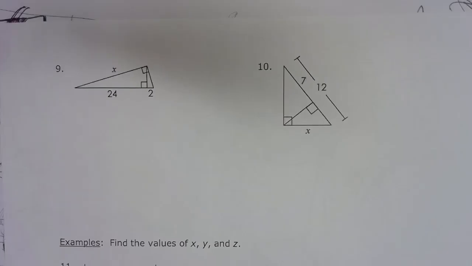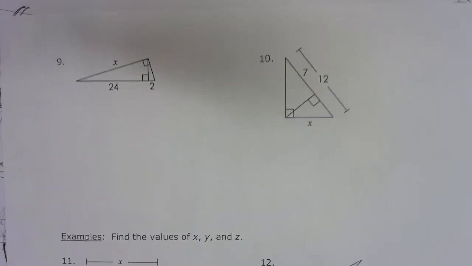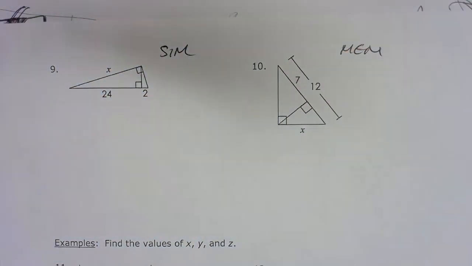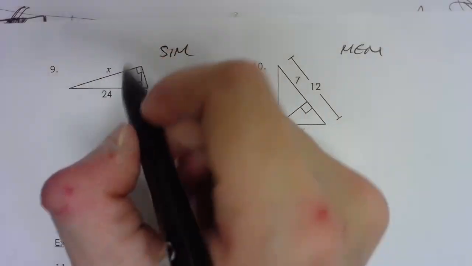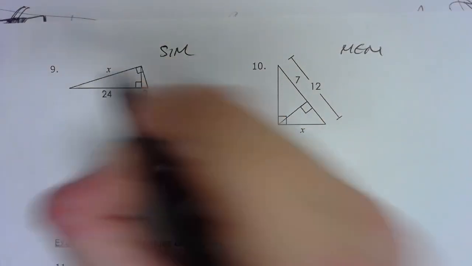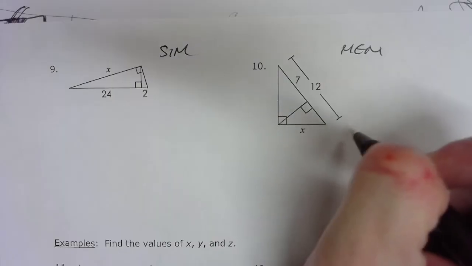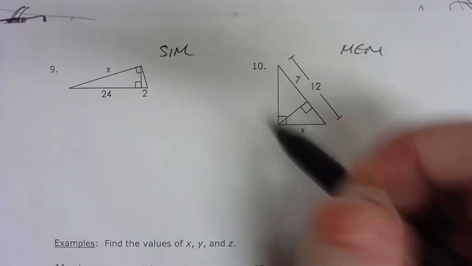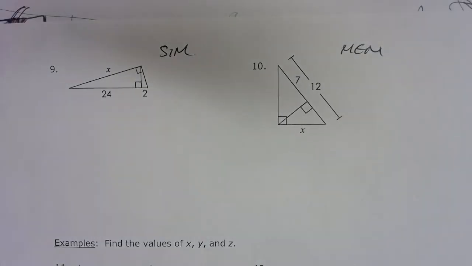We'll try number 9. So let's do this similar triangle way first, and then we'll do memory on this one. So, similar triangle method. I would encourage you, see what I get on the memory. Like if you're a similar triangles person, try this as a similar triangle and then see if you get the same thing I do as a memory. Okay?